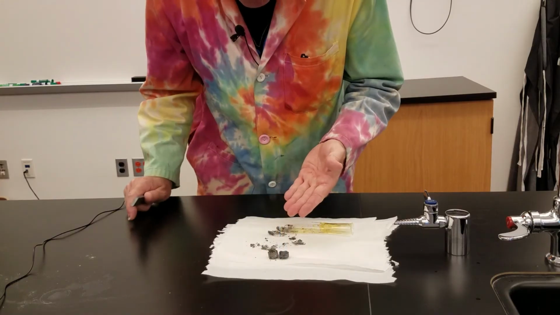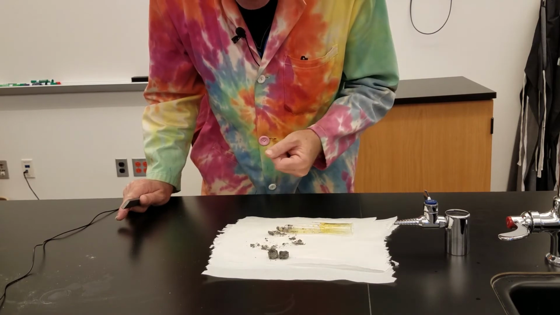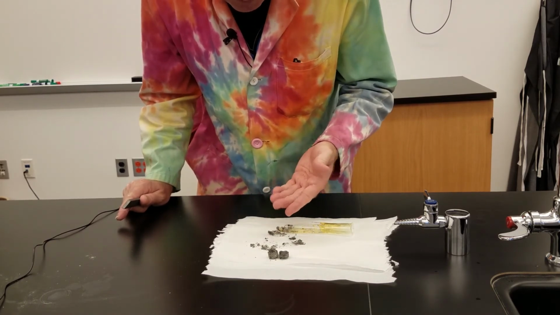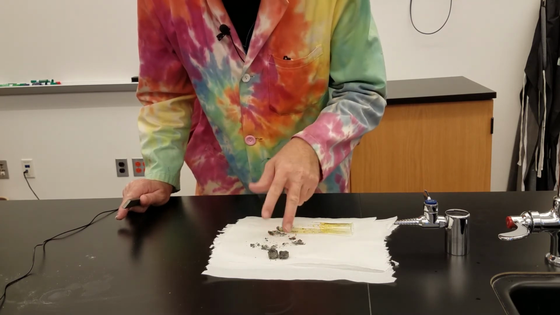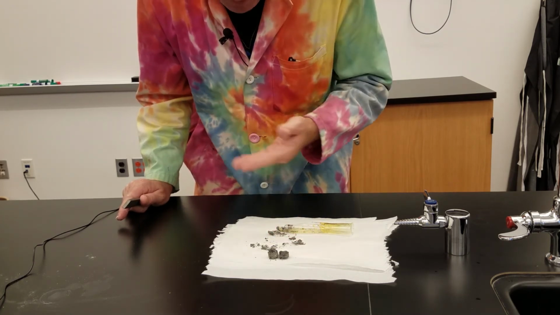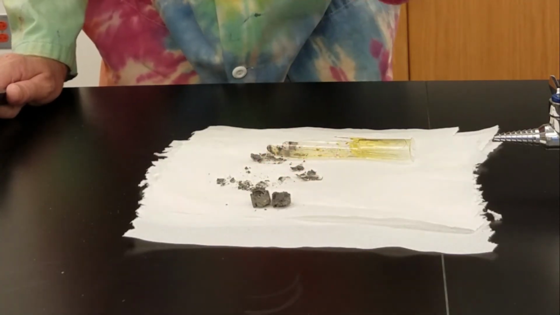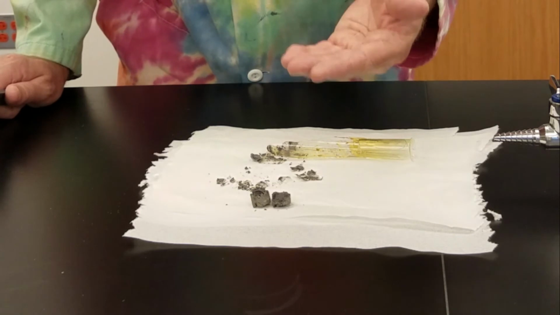Okay, finally, our last step. This is after the heating. We have allowed the test tube to cool, and we have actually broken the test tube to get the product out, because it often sticks to the glass. But this is what we now have. And what this technically is, is an iron sulfide compound.